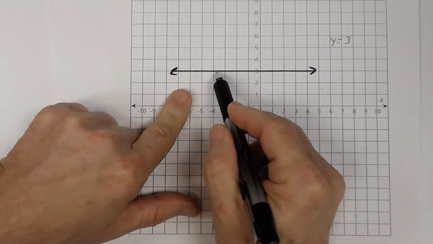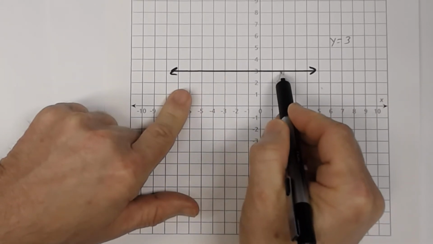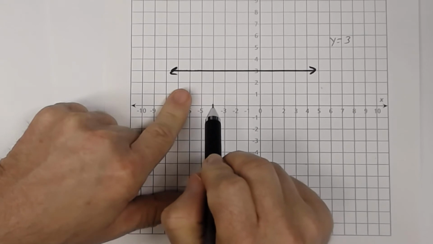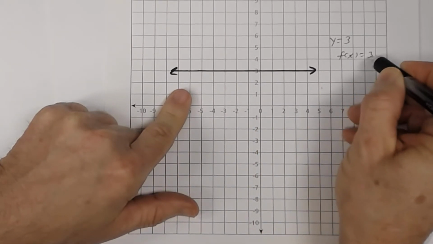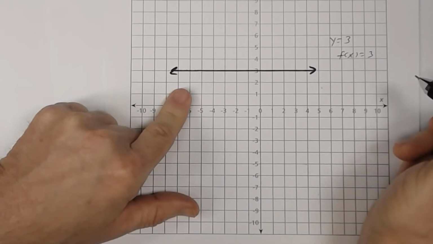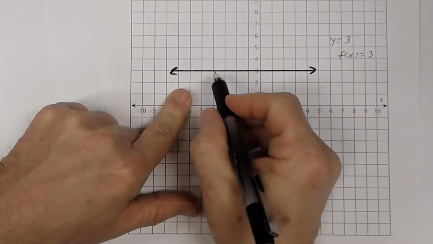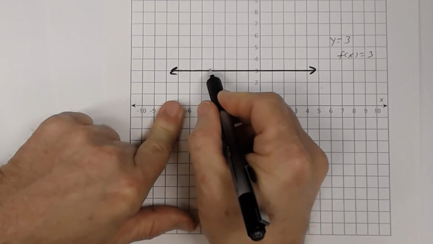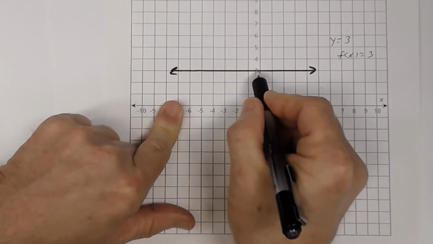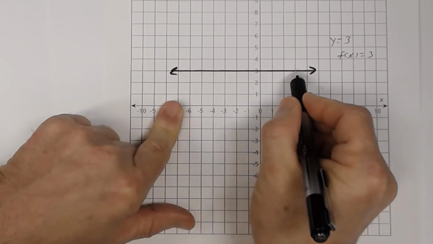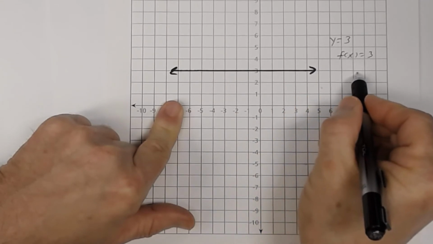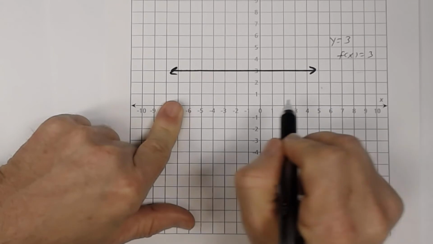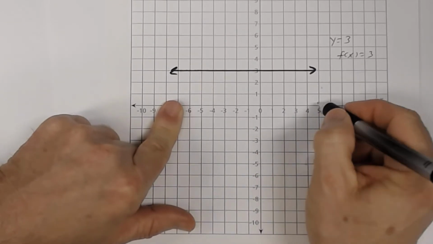So if you look at this, all these points, y always equals 3, right? Okay, so keep that in mind. So I can also write this as f of x equals 3 if I wanted to. So I can write it in function notation. This means that my y value is always equal to 3. So all these points that you're seeing me put my pencil point on, my y value is 3. So let's talk about the domain and range.